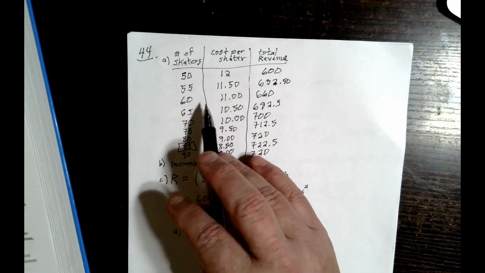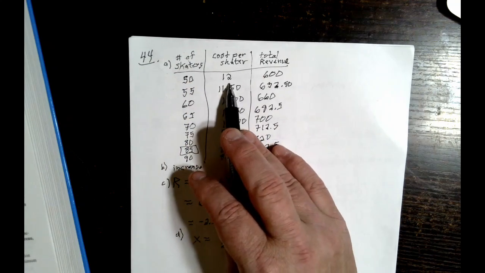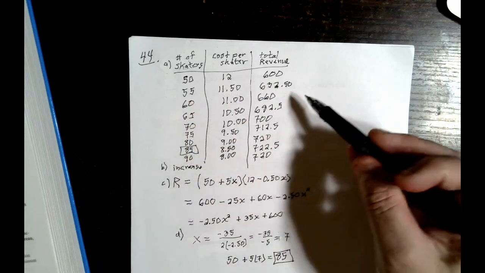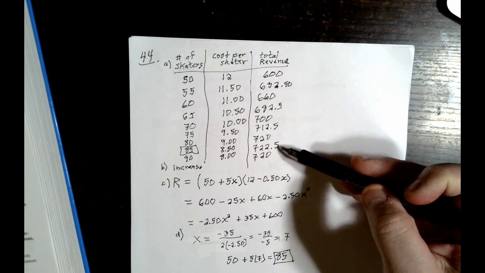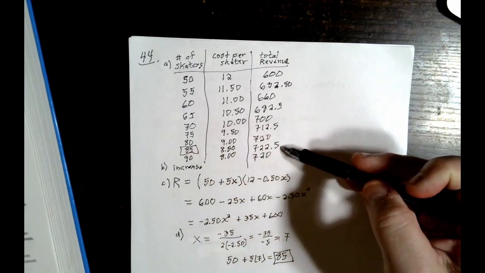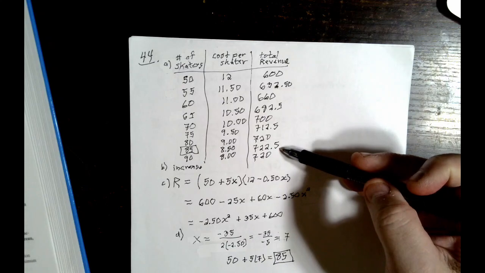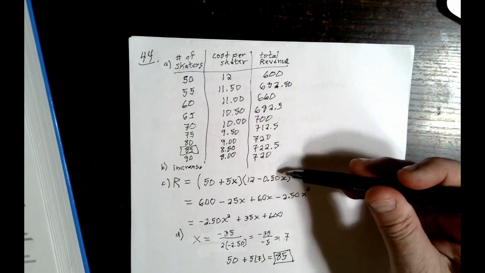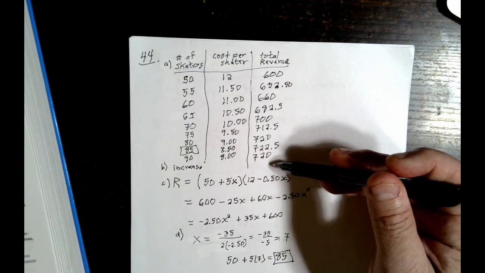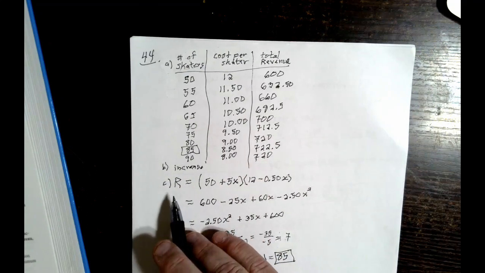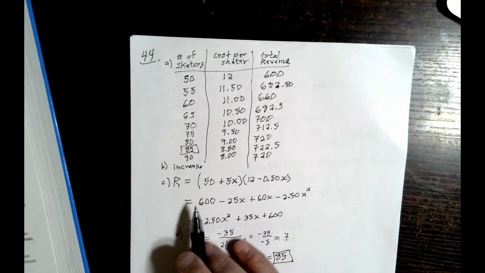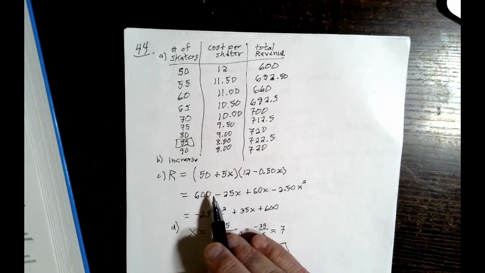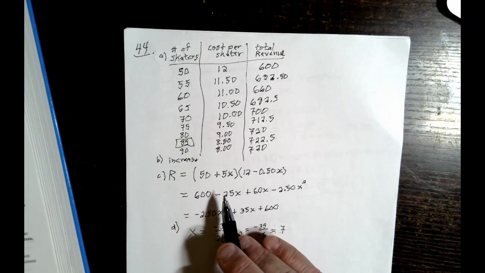Now, how do you know what the revenue is? Well, the number of skaters times the cost per skater. And you do this all the way down, and you see it increases all the way up to here. This is where you get the highest point, is at 85, which is 722.5. Okay, and they ask, does it increase as you go from 50 to 70? Yes, it does.